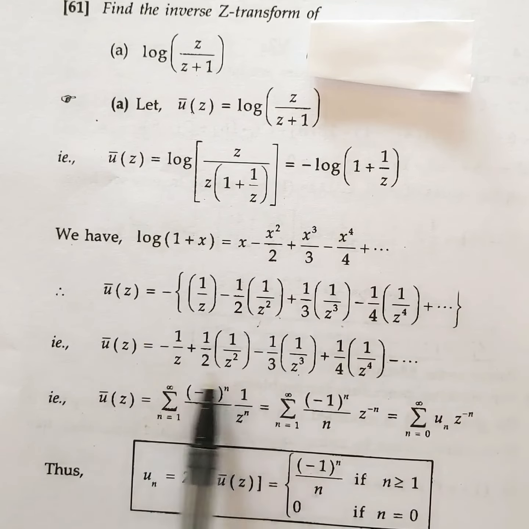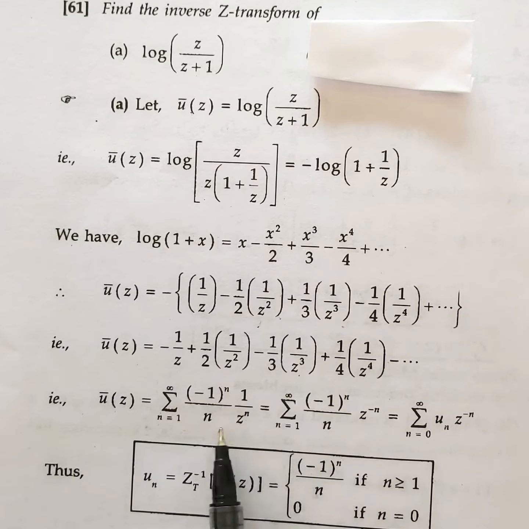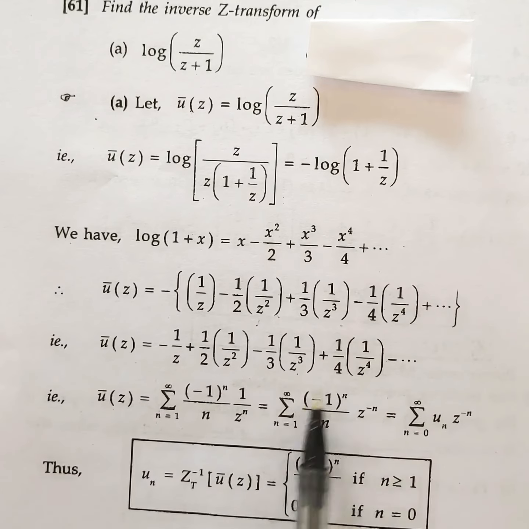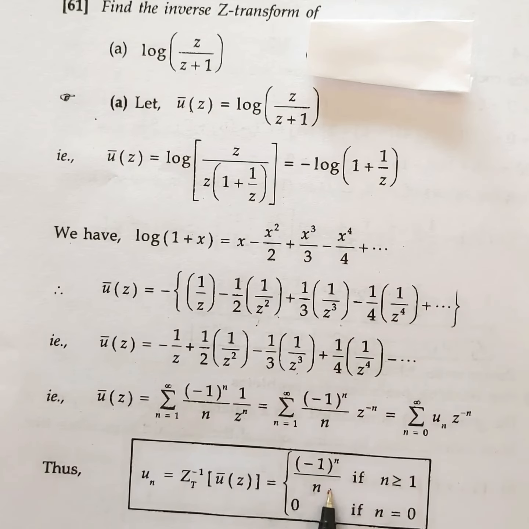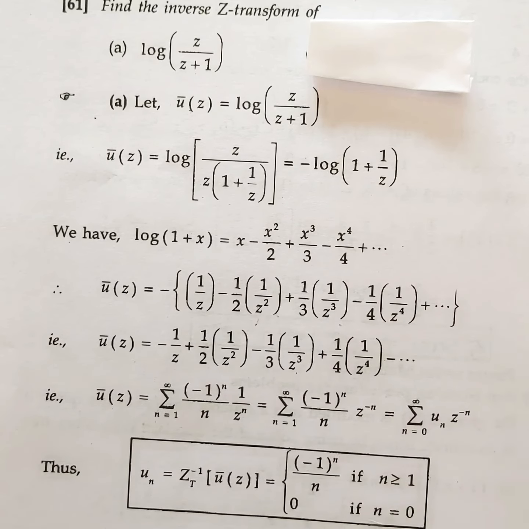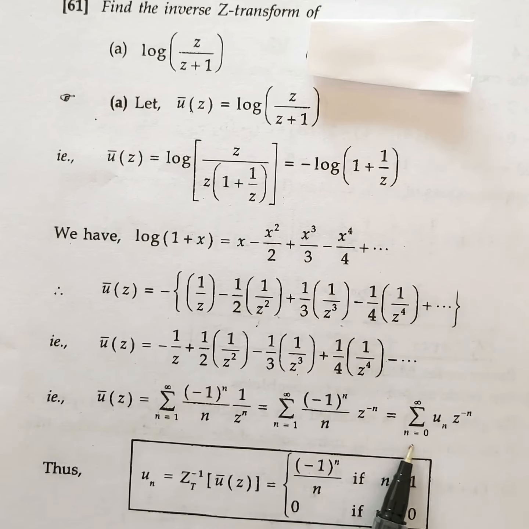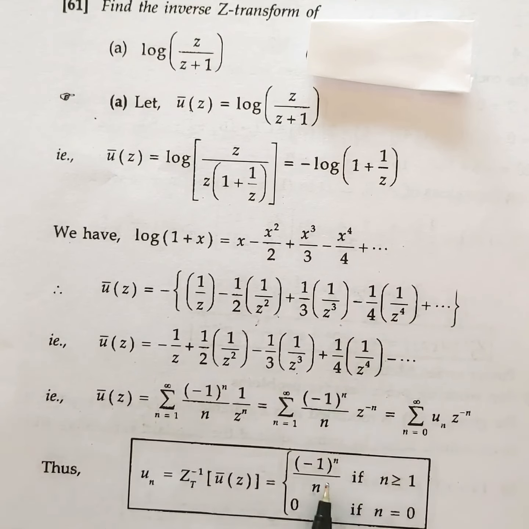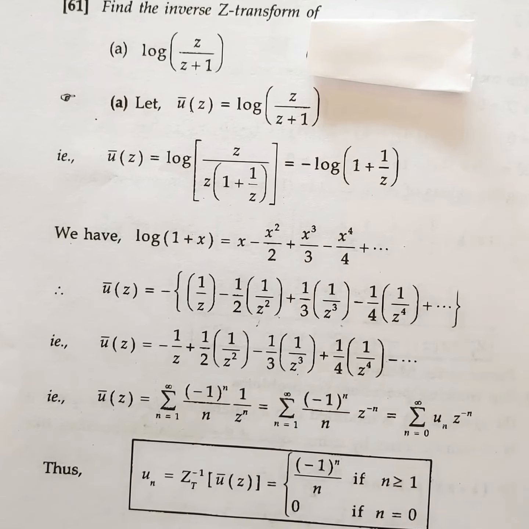So the same thing we have written in terms of a series. 1 by z power n, if I bring it to the numerator, will be z power minus n. Now we are comparing with summation u n z power minus n. In the place of u n I have minus 1 power n by n if n is greater than or equal to 1, and 0 if n is equal to 0. Since we have written summation 1 to infinity, I have to write from 0 to infinity, that is a general formula, right? So we are defining that for n greater than or equal to 1, it is minus 1 power n by n, and 0 if n is equal to 0.